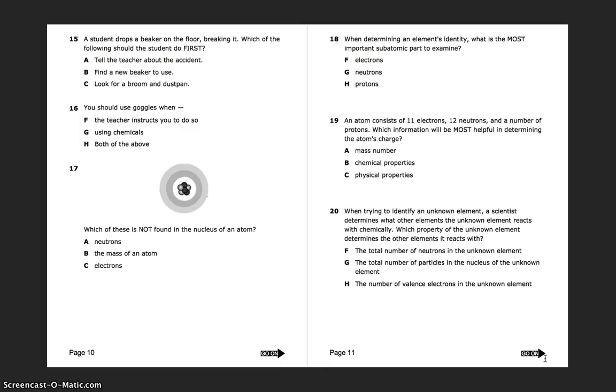Number 15. A student drops a beaker on the floor, breaking it. Which of the following should the student do first? A. Tell the teacher about the accident, B. Find a new beaker to use, C. Look for a broom and dustpan.